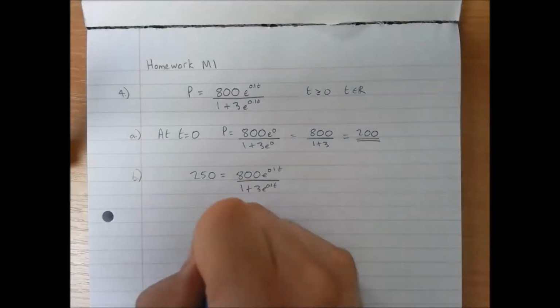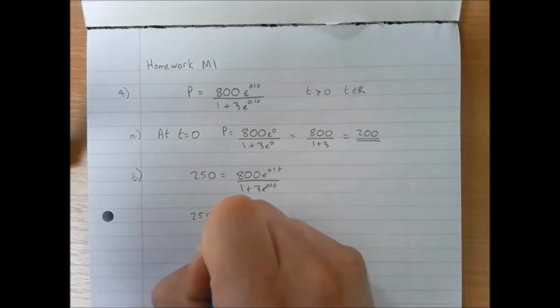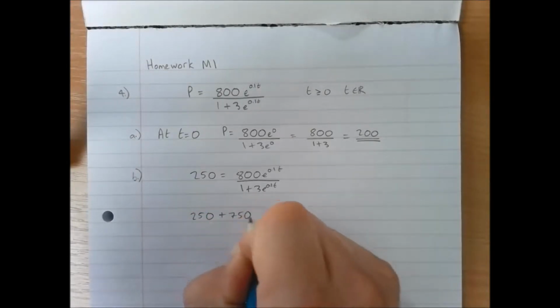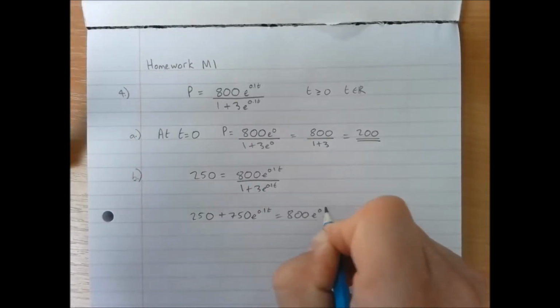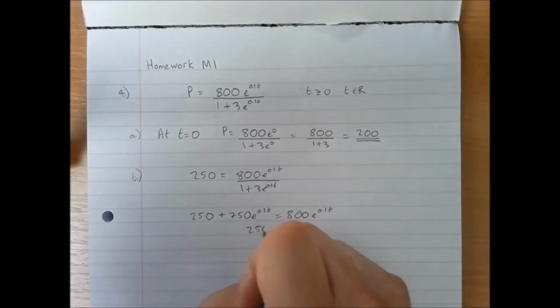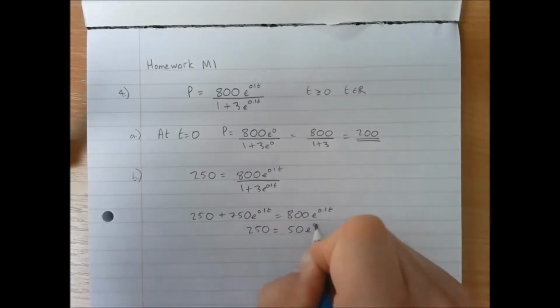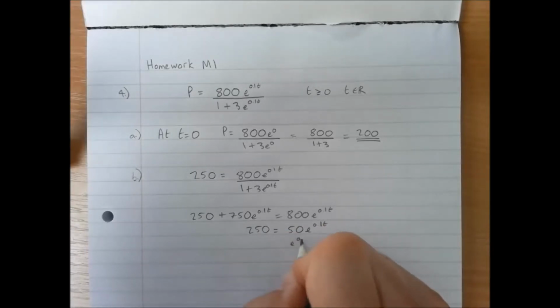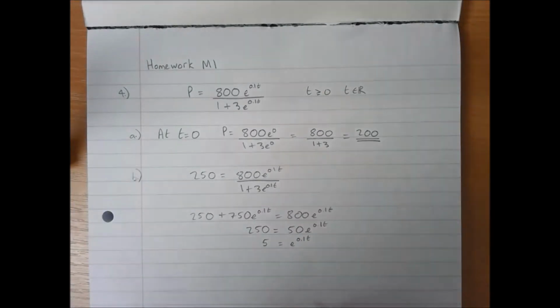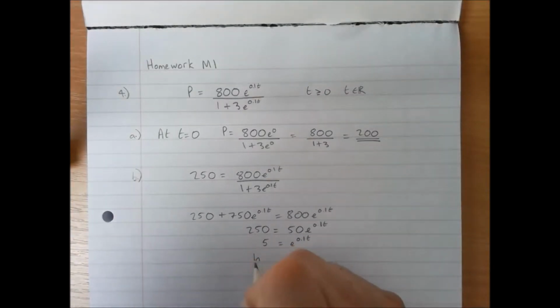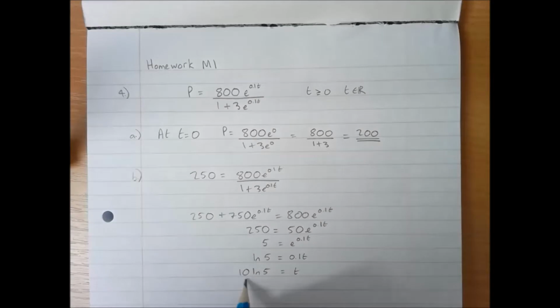If I times up by my denominator to get rid of my fraction, 250 plus 750 e to the 0.1t is equal to 800 e to the 0.1t. Rearrange. 250 is equal to 50 e to the 0.1t. E to the 0.1t therefore is equal to 5. And this is where I take natural logs of both sides. So log 5 is equal to 0.1t, and times up by 10 to eliminate the 0.1. 10 log 5 is equal to t.